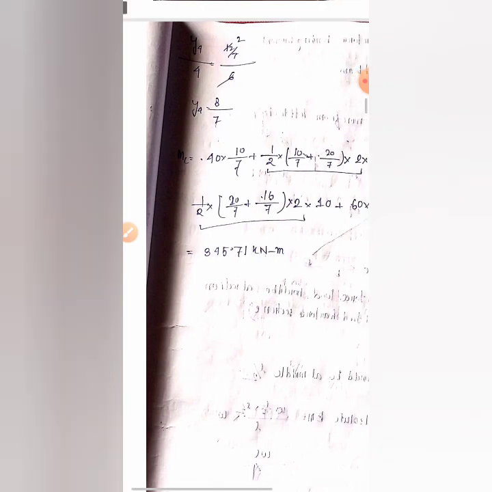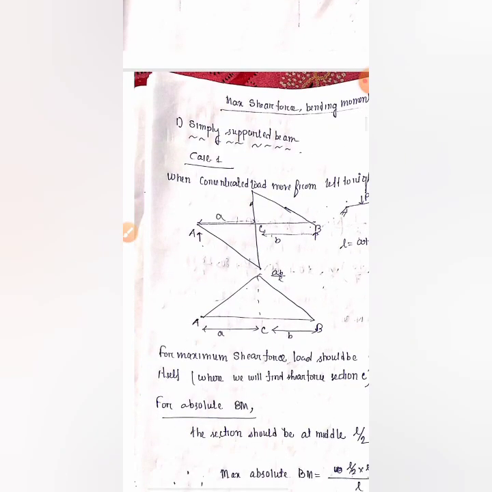Now what is 10 by 7? It is the ordinate for the bending moment diagram. And again there is a trapezium. I've drawn it and I found the value. So you can try it at home.